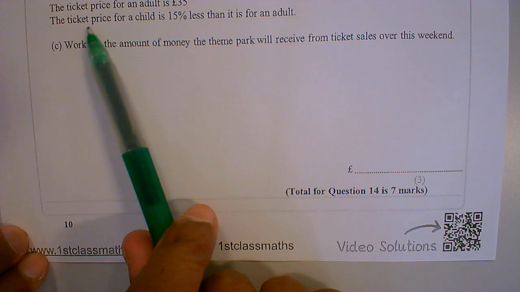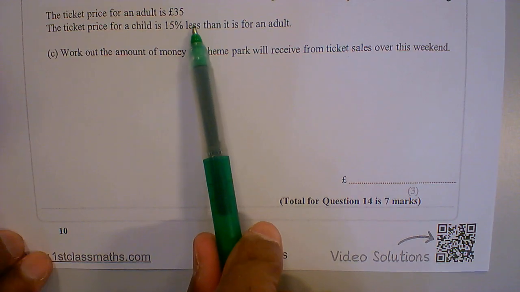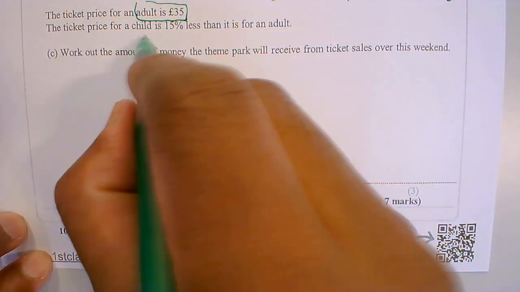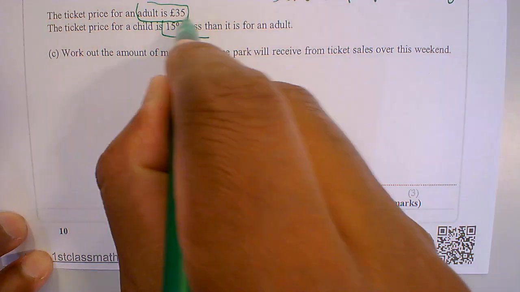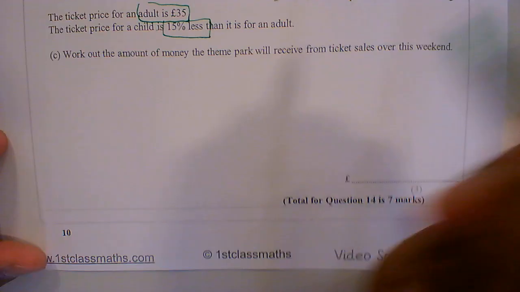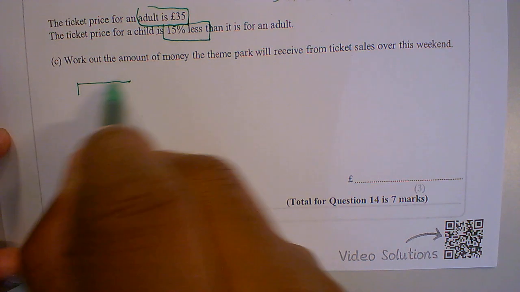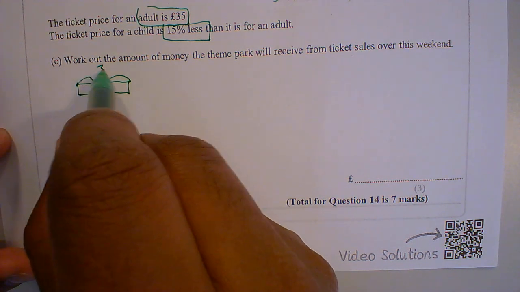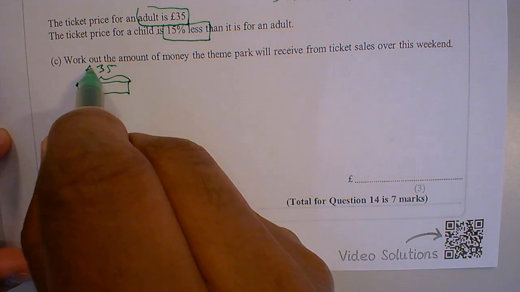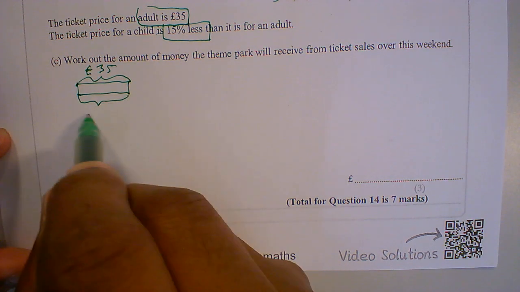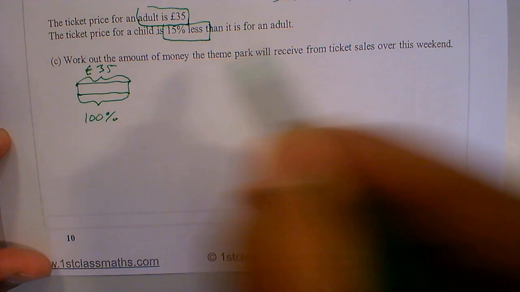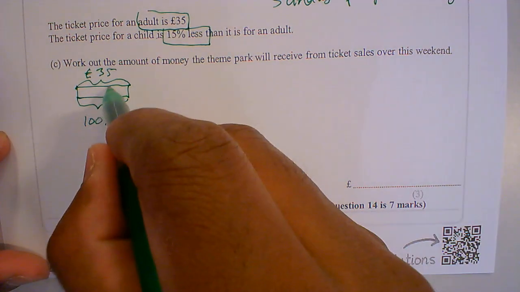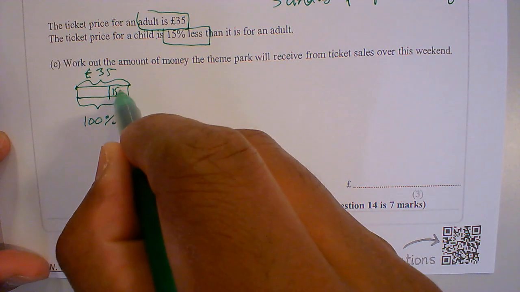Okay, so the ticket price for an adult is £35. The ticket price for a child is 15% less. So I'm going to use my bar model. Alright, this is £35 and this is 100%. If a child ticket is 15% less, then this is 15%.